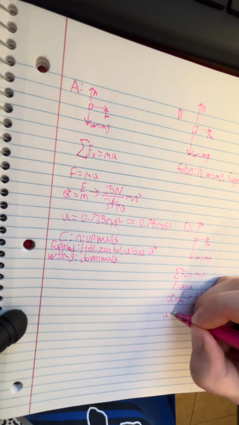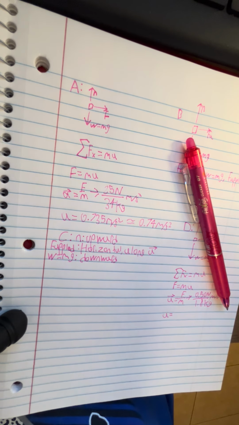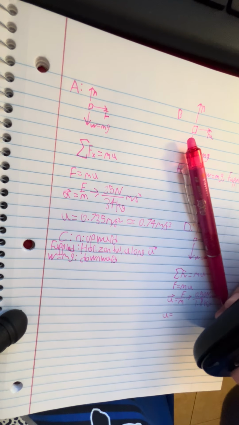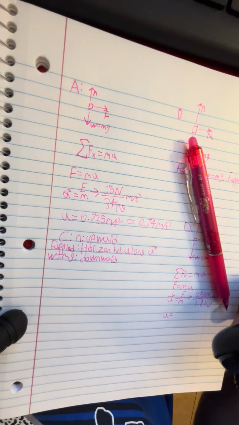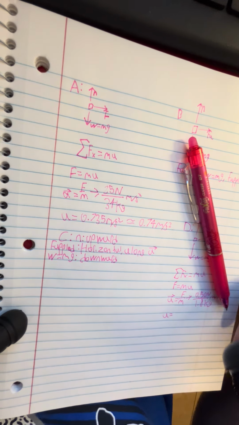Let's plug those into a calculator. 0.50 divided by 1.8.